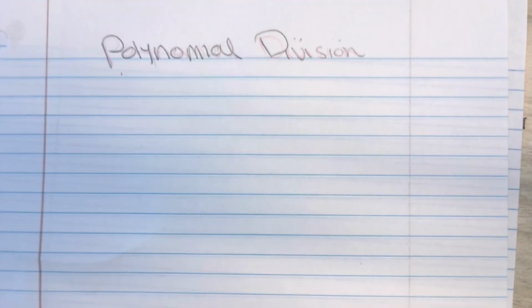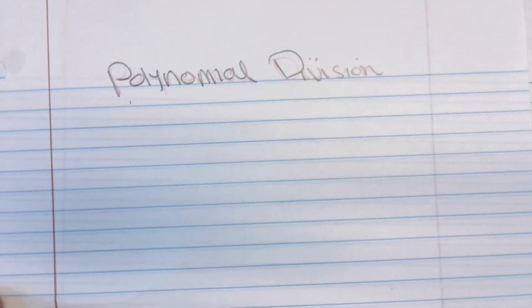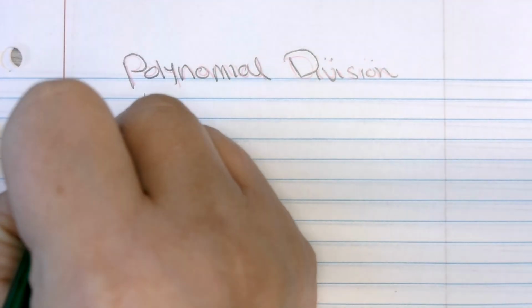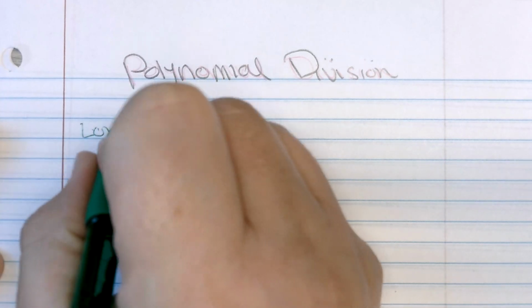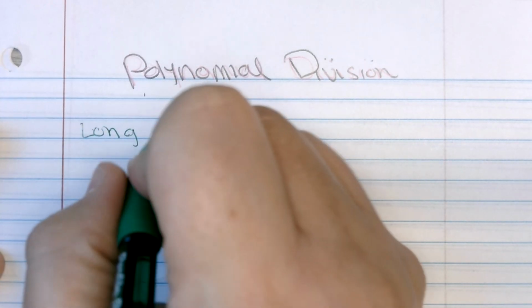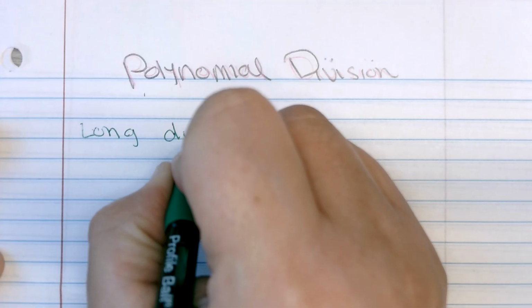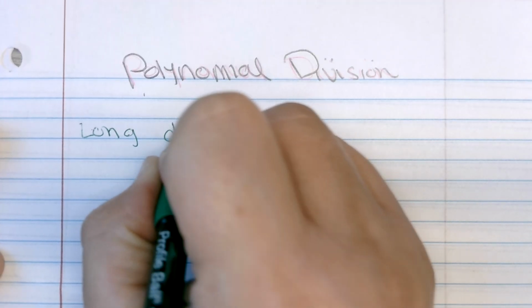So the first thing we're going to do is long division, and just give me a second. Let me set my video back up. You can use long division when you're dividing by a binomial that has a leading coefficient greater than 1.